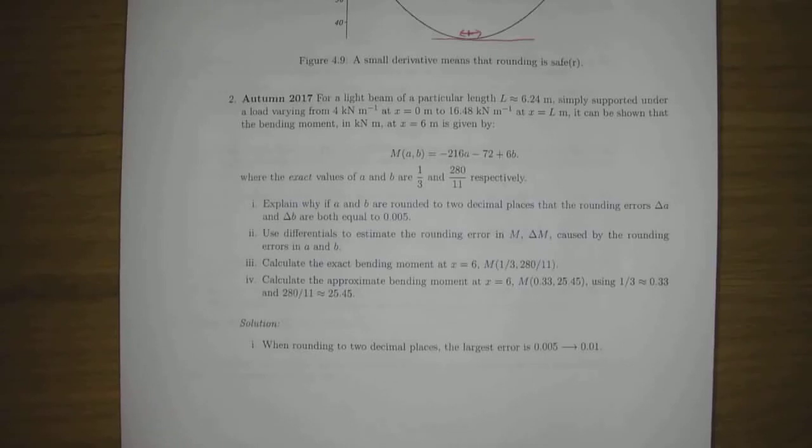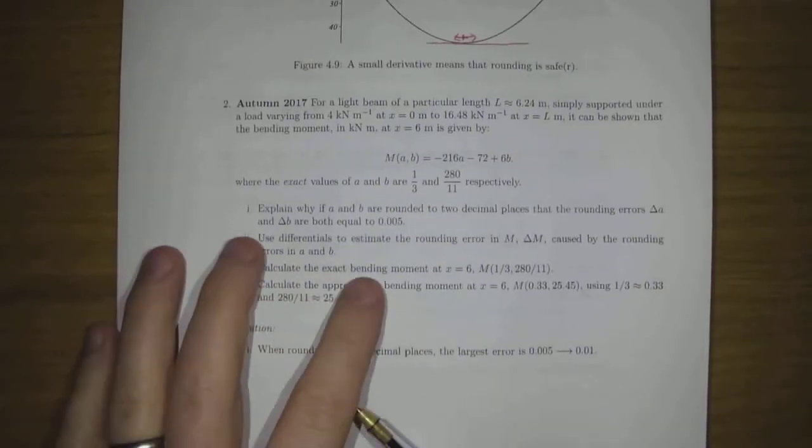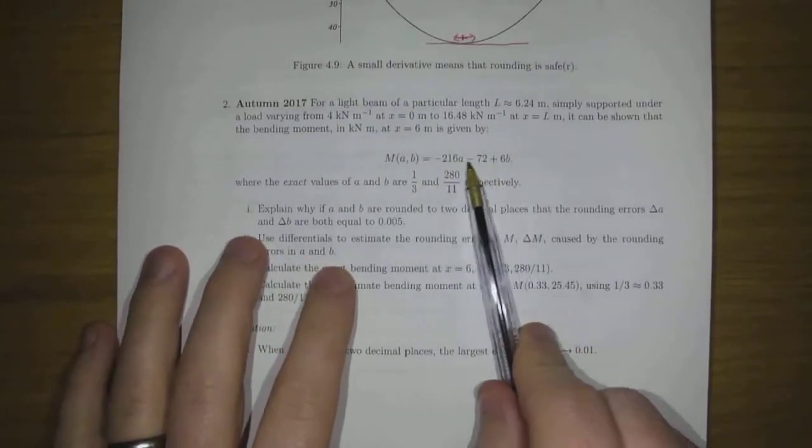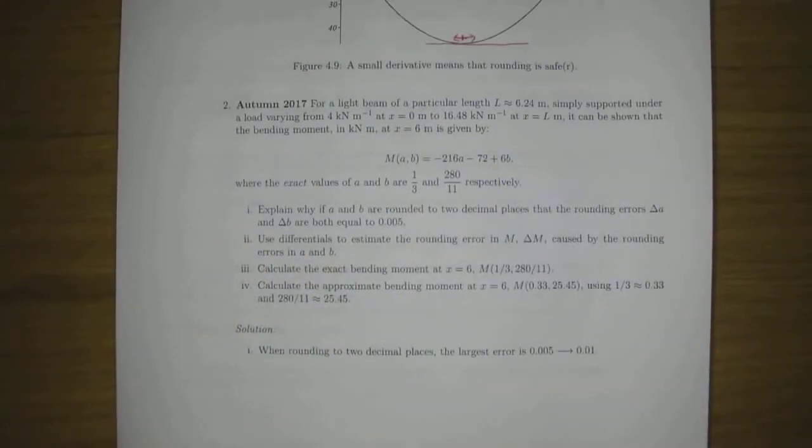Okay, one final example. Now, I will say that in the final assessment, I do think that the differentiation might be a bit more complicated than this. So what I got, for a light beam of a particular length, simply supported under load varying from 4 to 16.48, it can be shown that the bending moment in kilonewton meters at x equals 6 meters is given by this.